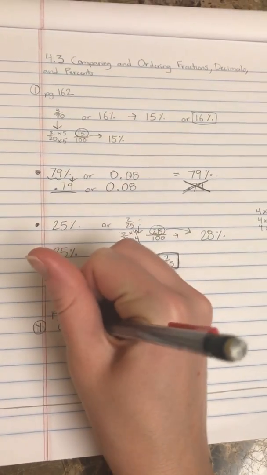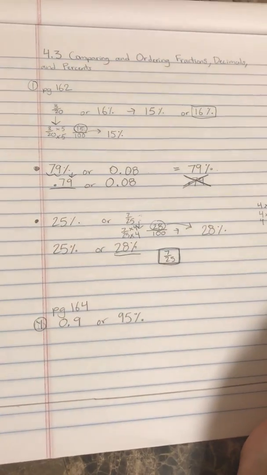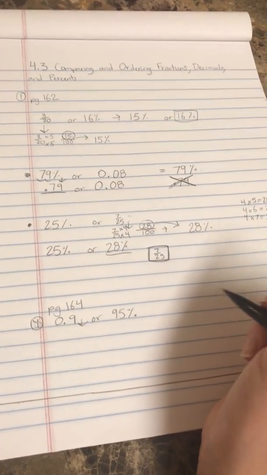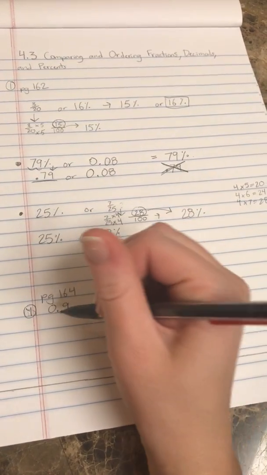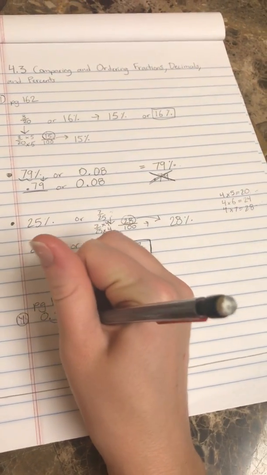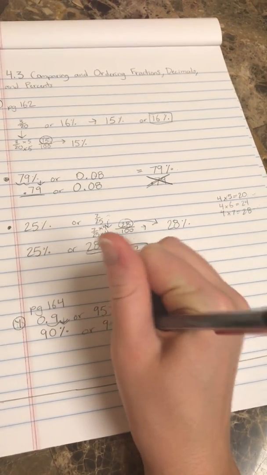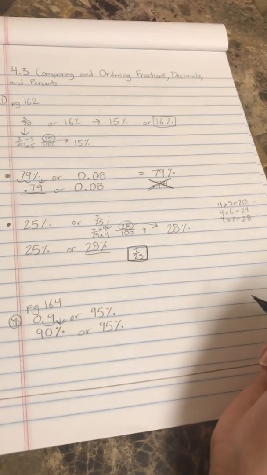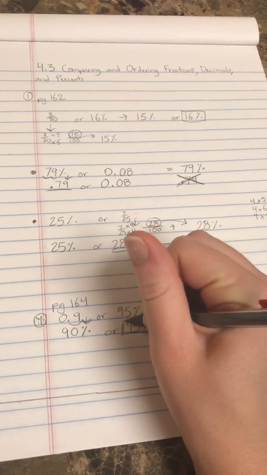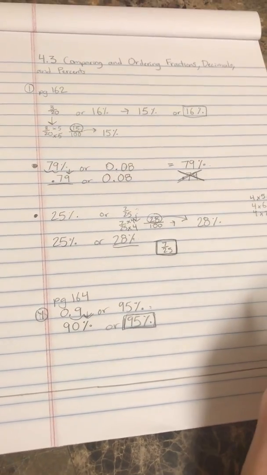This one is 9/10 or 95% bigger. Let's change my 9/10 into a percent this time. If I change my 9/10 into a percent, when I'm going from a decimal to a percent, I take my decimal point 2 spaces to the right. So I'm going to go 1, 2. My percent now becomes 90% or 95%. This is way easier to tell which one's greater like this, okay? So I know my answer would be 95, and I can keep it as 95% because that was from my original answer, okay? So 95% would be my answer.